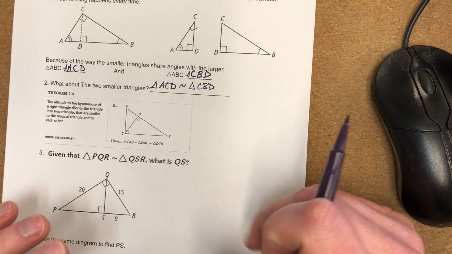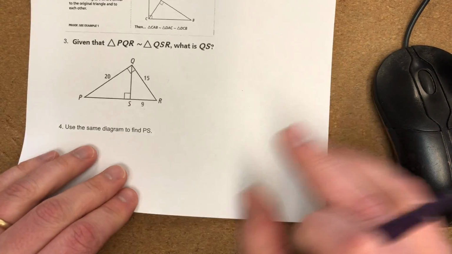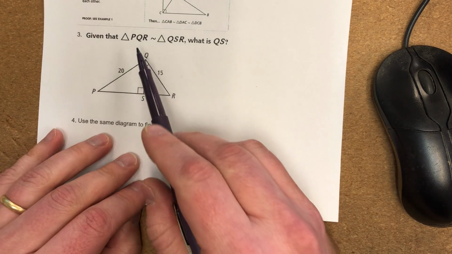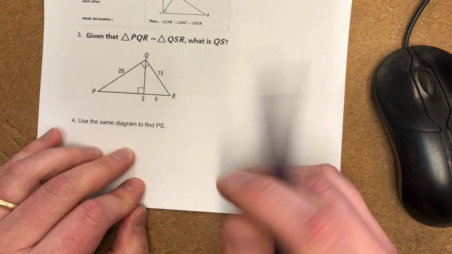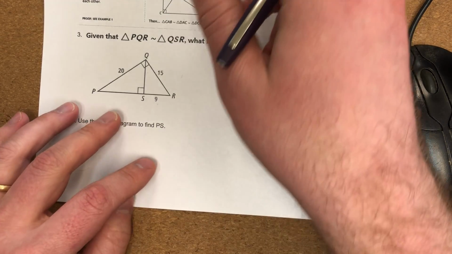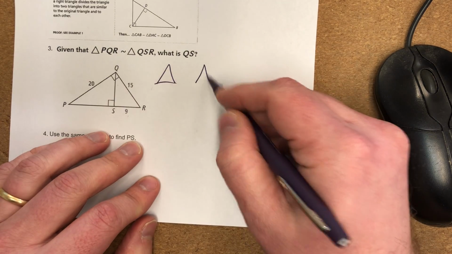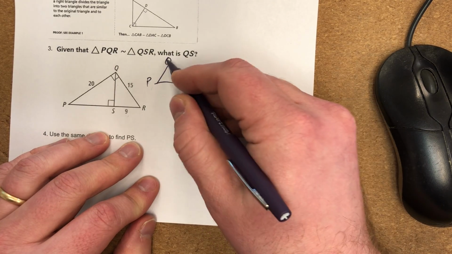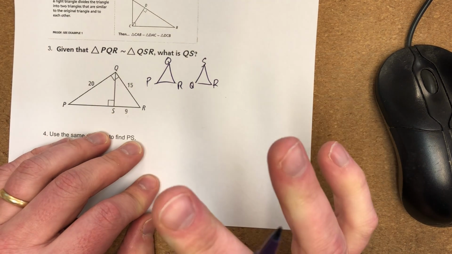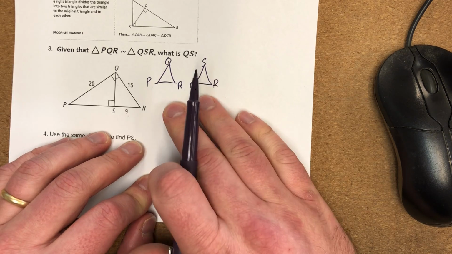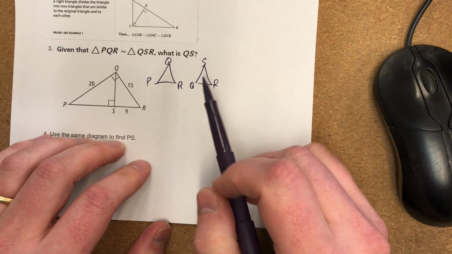And that's what today's lesson is going to revolve around, this idea that we have similar triangles. And we're just going to be doing lots of proportions. So it says, given that PQR is similar to QSR, what is QS? So again, if it's helpful for you, you can just draw a triangle PQR, QSR. I actually like to do this without drawing the right angle. For some reason, my brain locks up if I don't draw it that way.